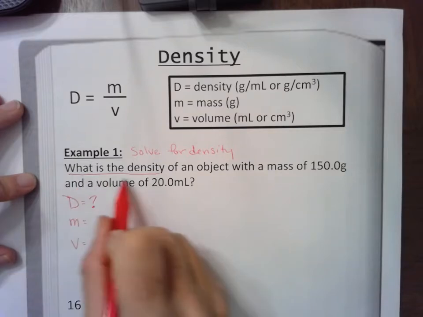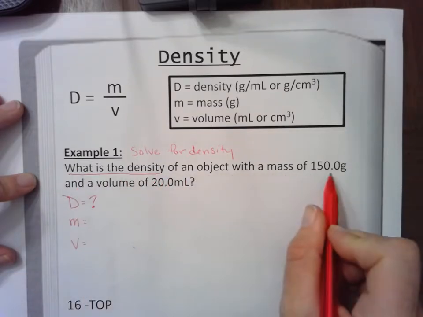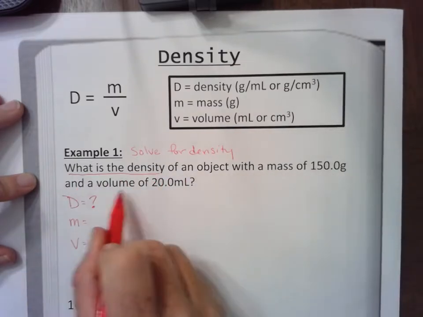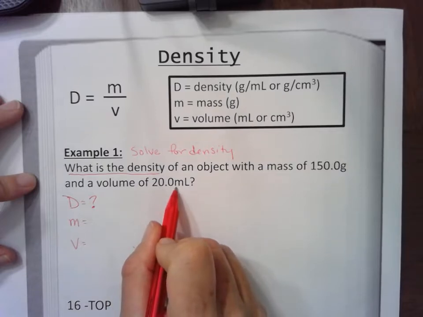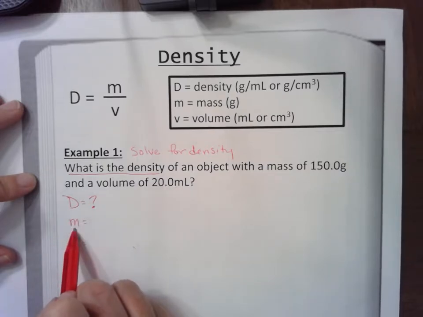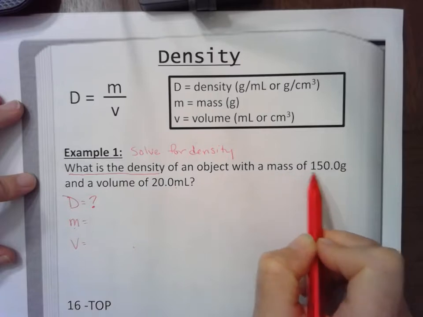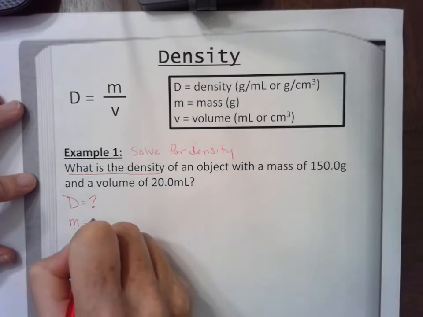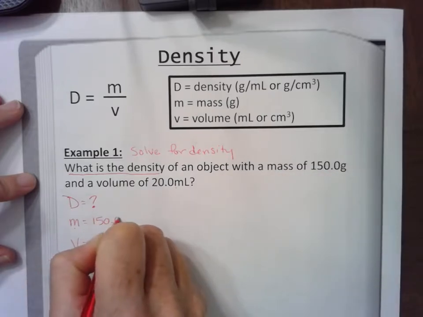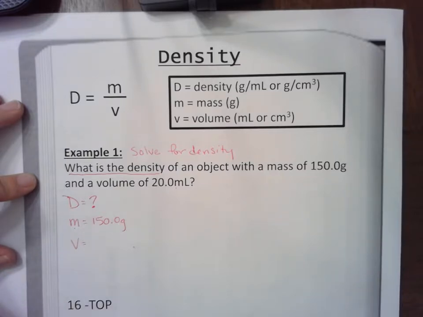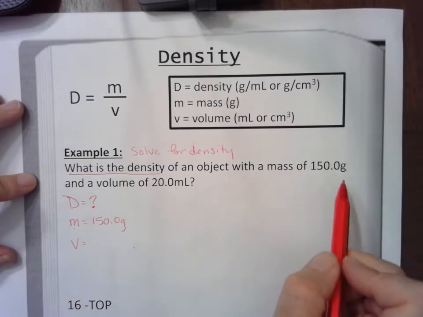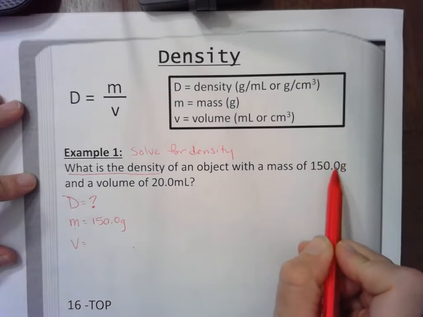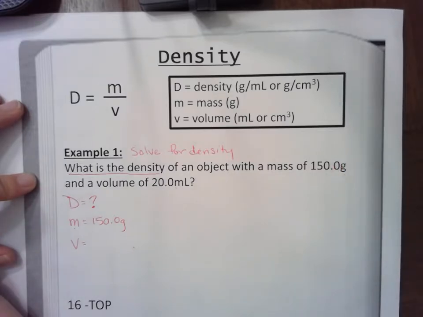What is the density of an object with a mass of 150 grams and a volume of 20 milliliters? If I go back to my list, I do need a mass. Here it says mass of 150 grams. I'm going to copy that in and list it right here. Sometimes they'll tell you its mass. Sometimes you'll have to know its mass from the actual unit.